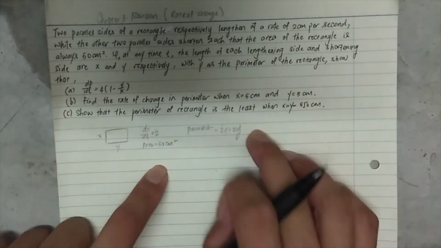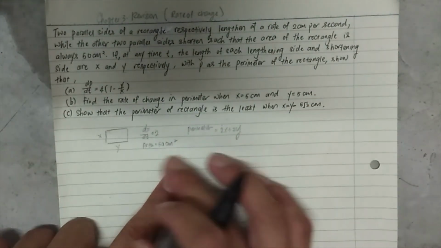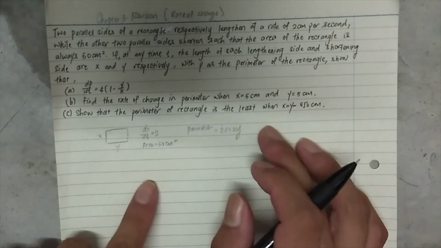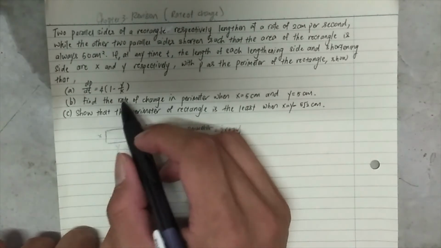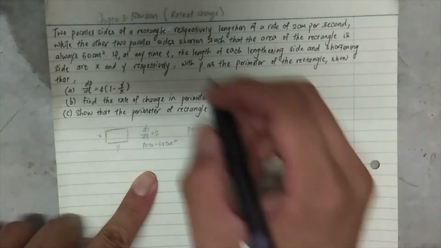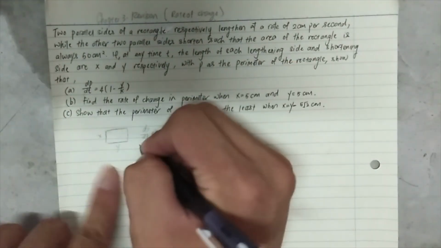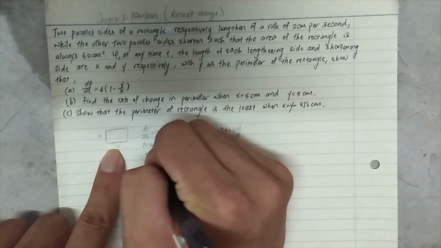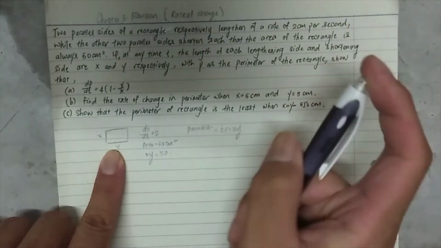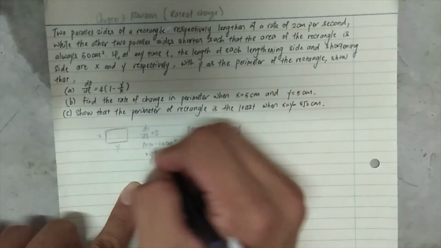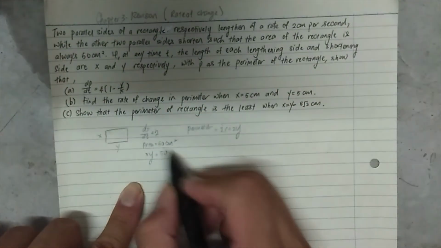So now we have the information that is given, and we're going to solve this question. The area is 50 cm square, which means that xy is equal to 50, right?